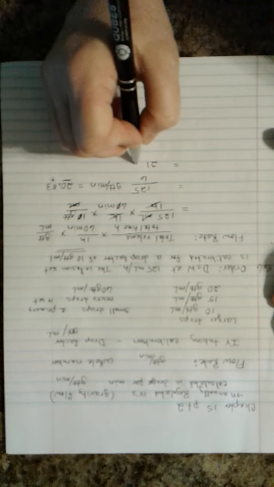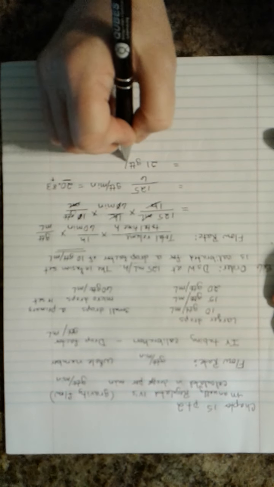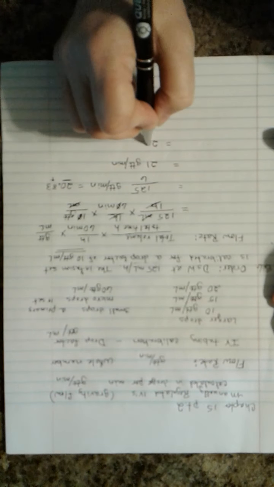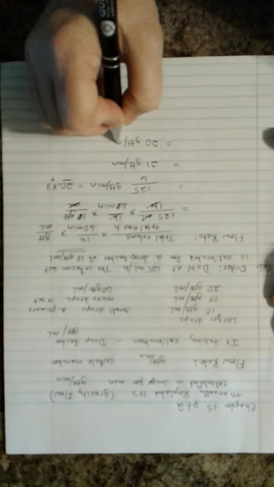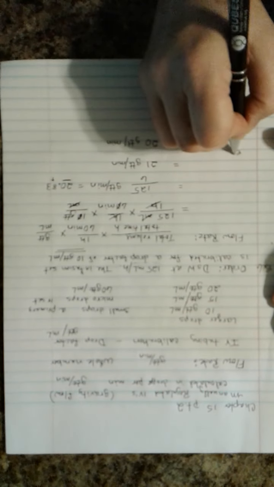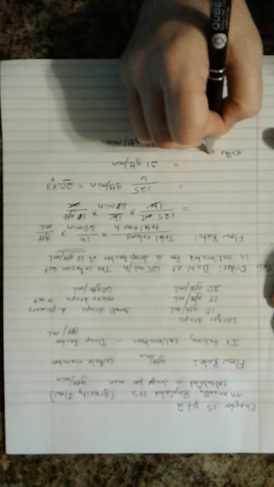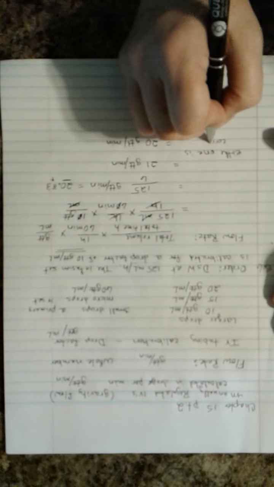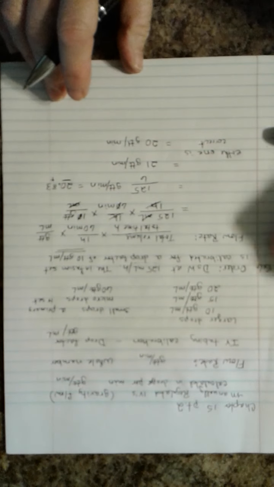So I'm going to round it to 21 drops per minute. Okay? If you give me 20 drops per minute, it's okay too. So either one is correct. Just however you want to round it.